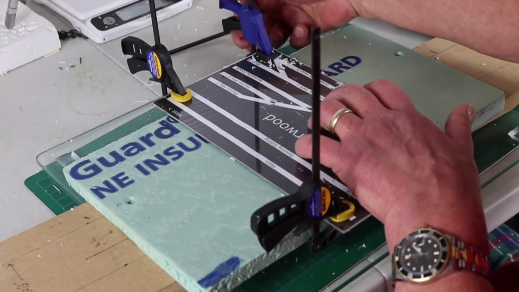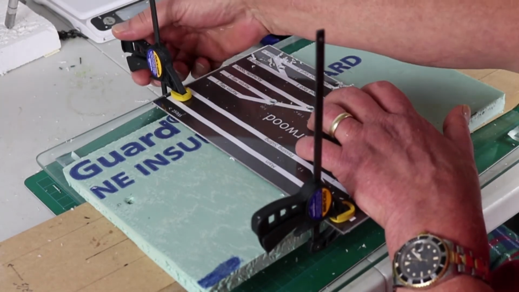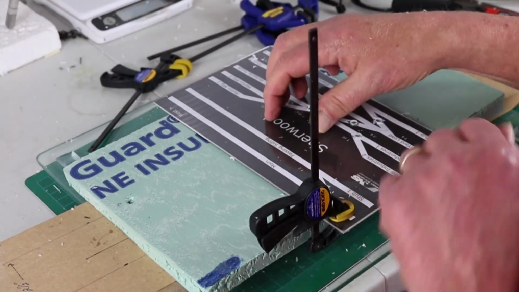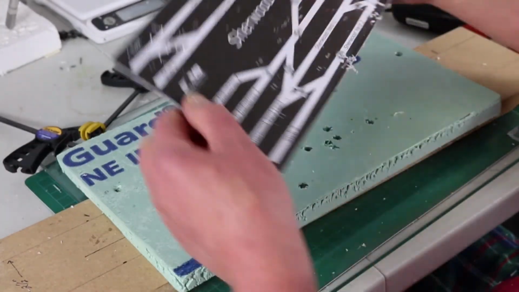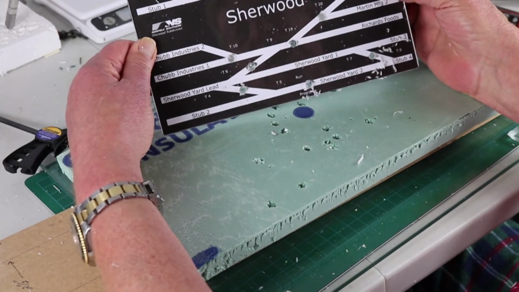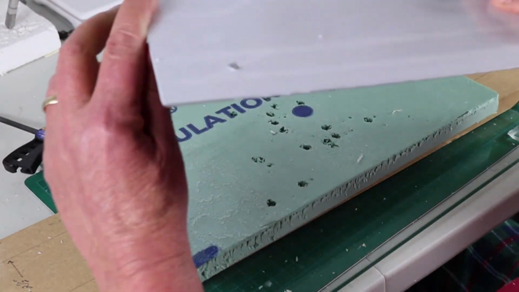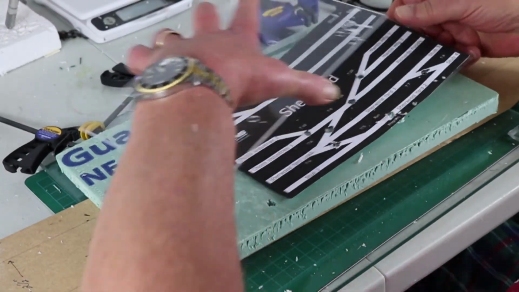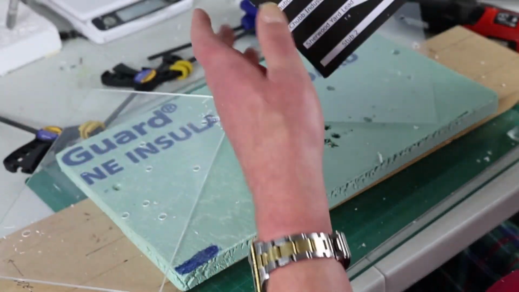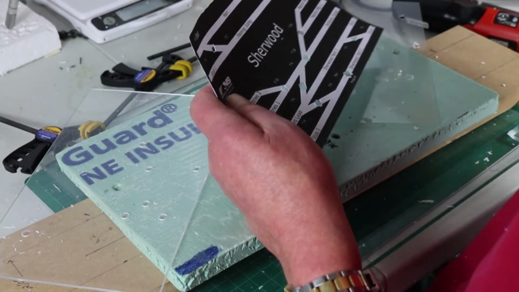We're going to take this apart because we wouldn't want to mount it looking like that. So we're going to remove all the pieces. We're going to clean this up.